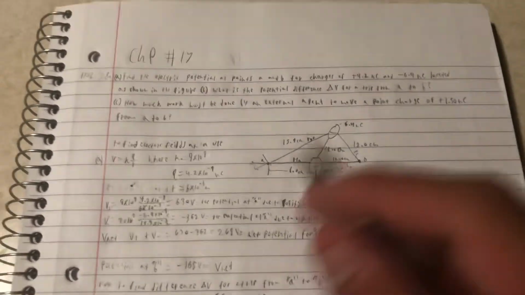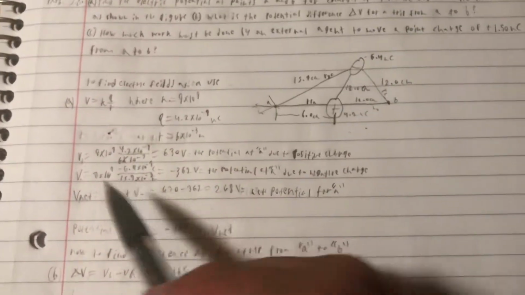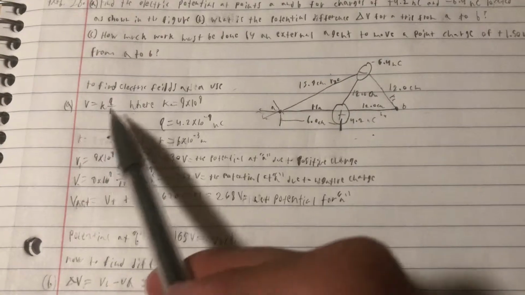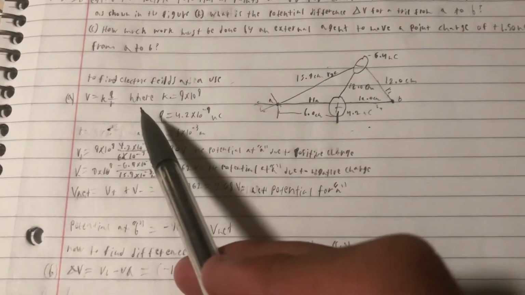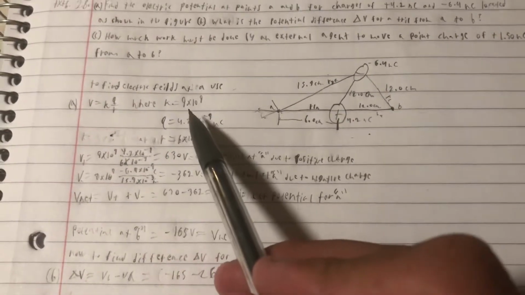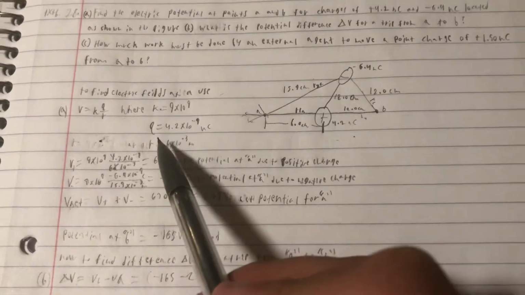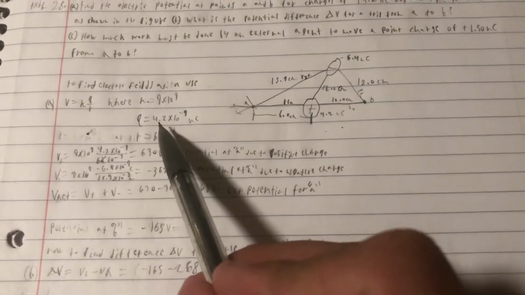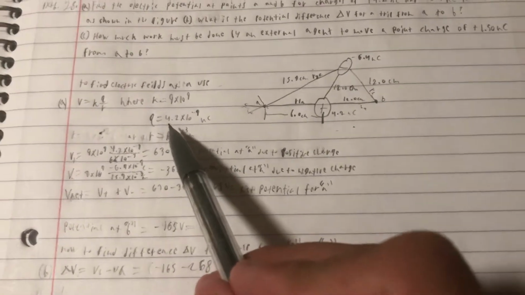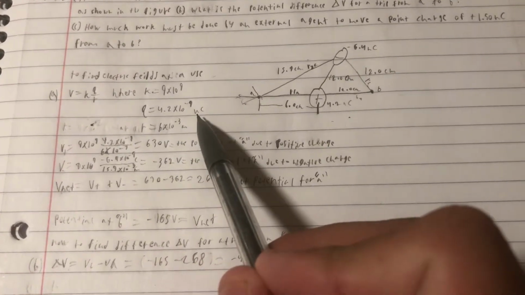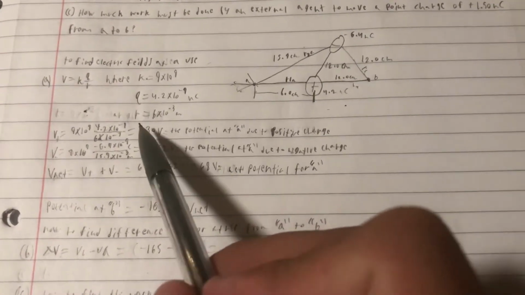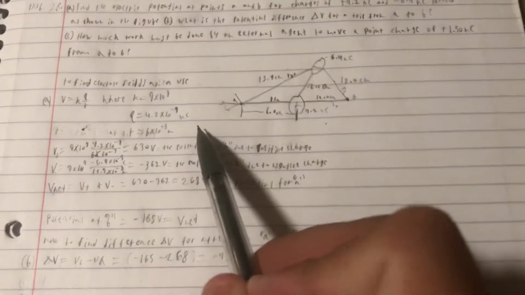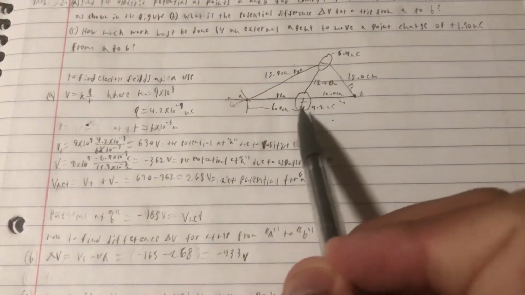6.4 nanocoulombs. Now, to start this off, we use this little equation right here, which you taught us, but I can't remember the name of for the life of me. But that's how we find our electric fields. So K is equal to 9 times 10 to the 9th. Q is whatever our charge is for whatever point we're looking at, which for the first part of A is 4.2 times 10 to the negative 9 nanocoulombs, and our R, which is the distance from the point that we're trying to find to the point charge right here.